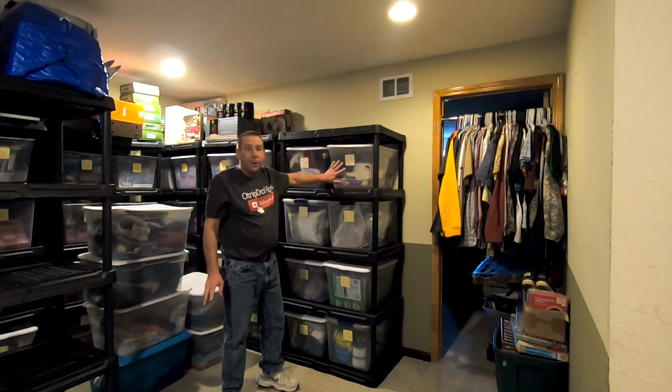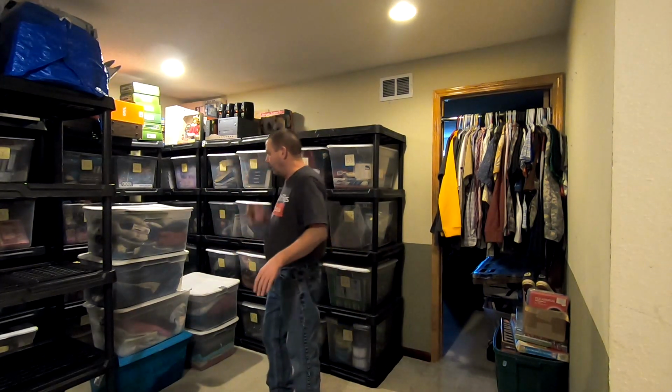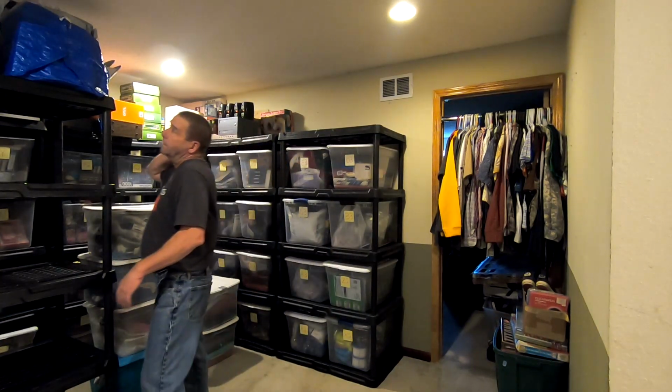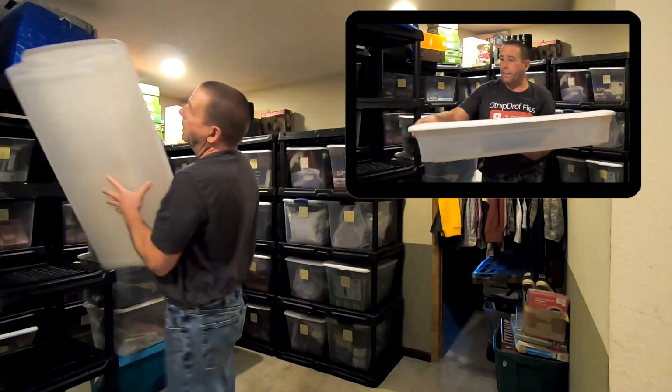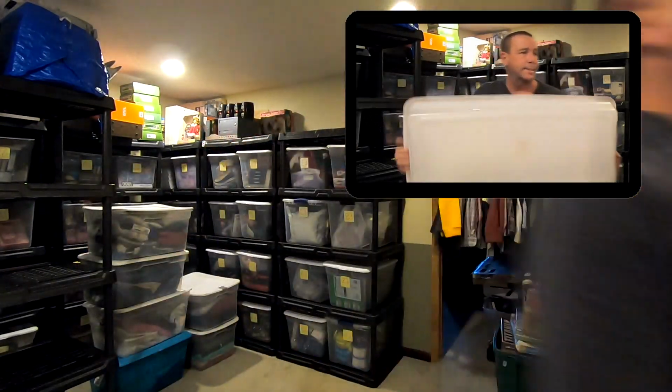That's another good thing about using the totes. If you need to rearrange your eBay store, it makes it a lot easier. Empty tote. I'm not going to use this for hats.